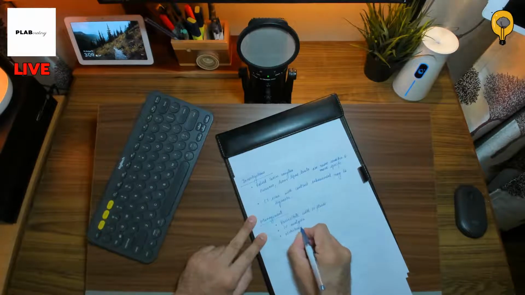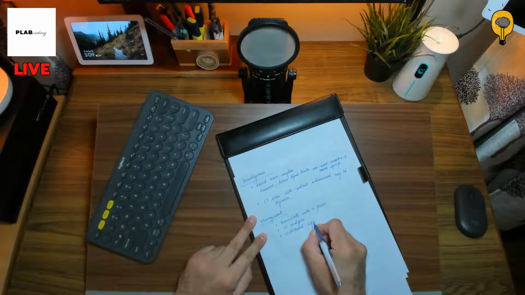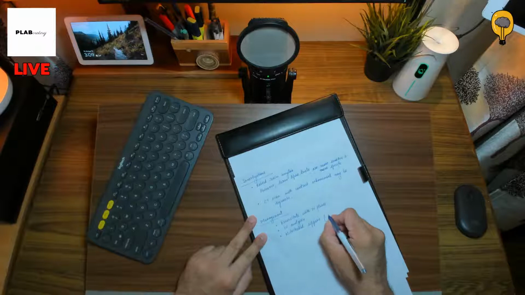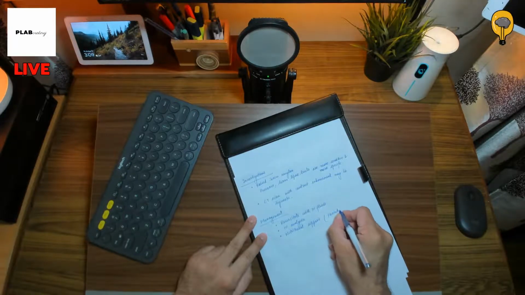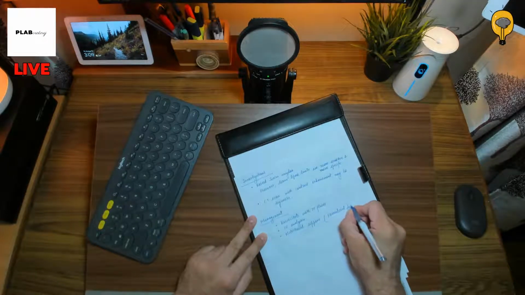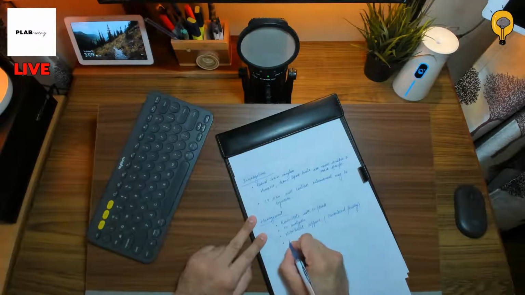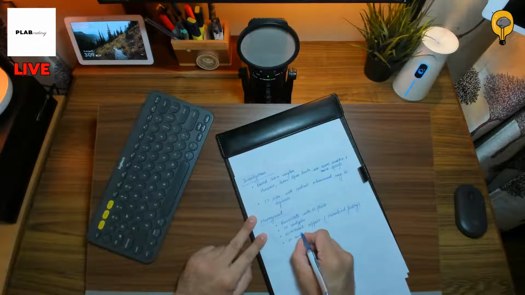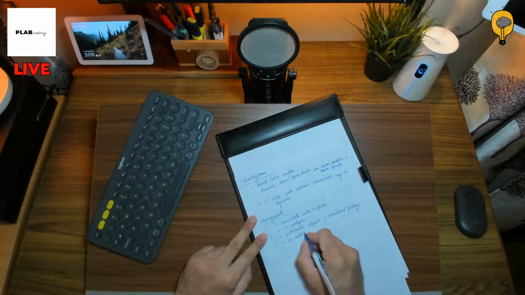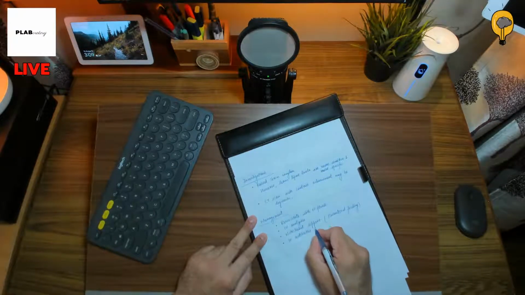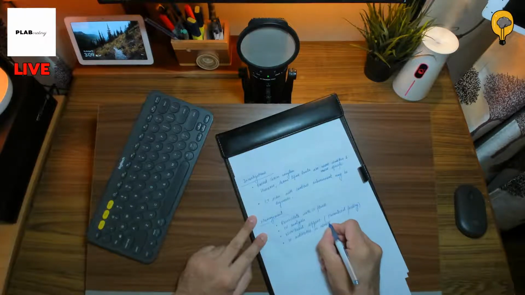Third, nutritional support, that is parenteral feeding. IV antibiotics in severe cases.